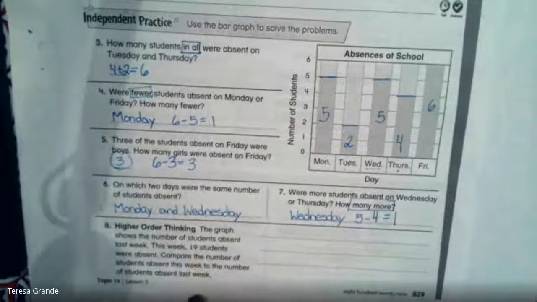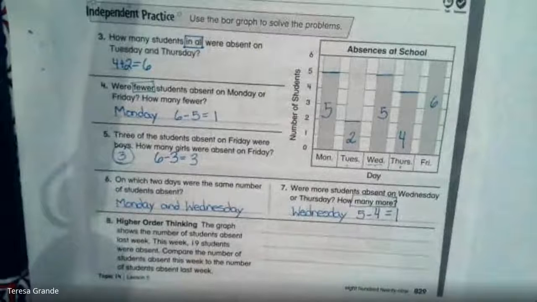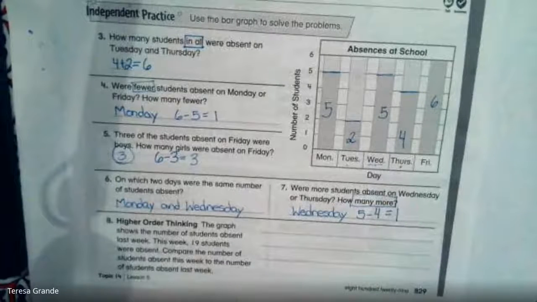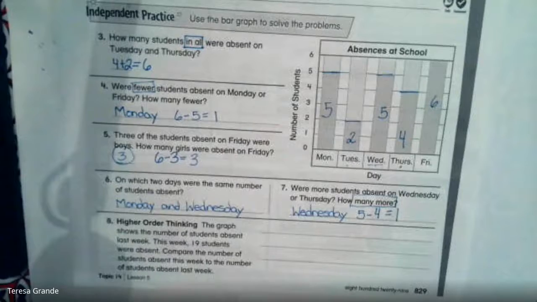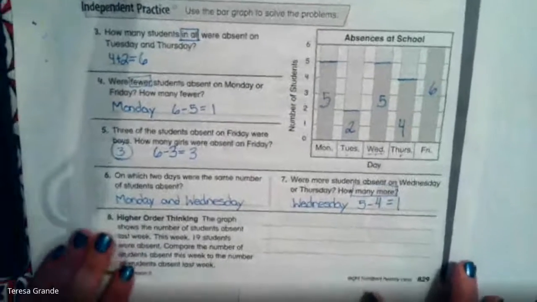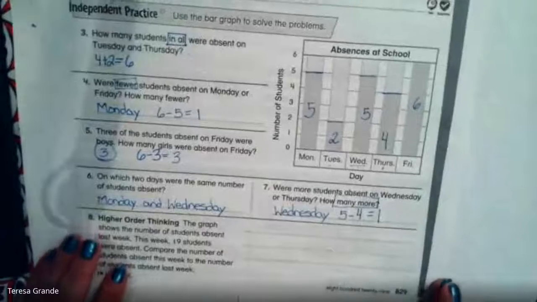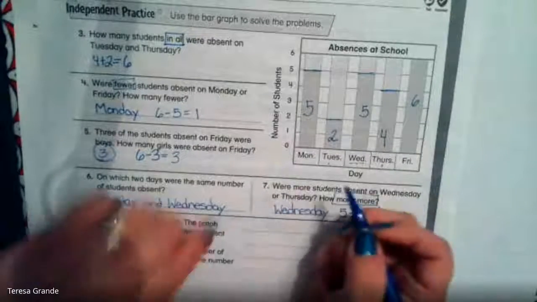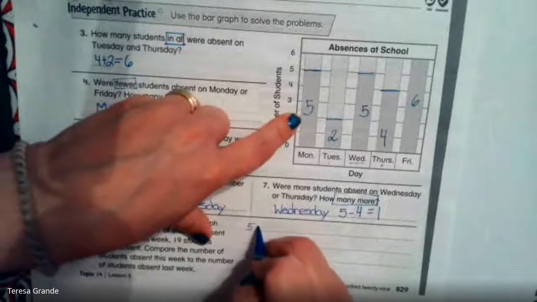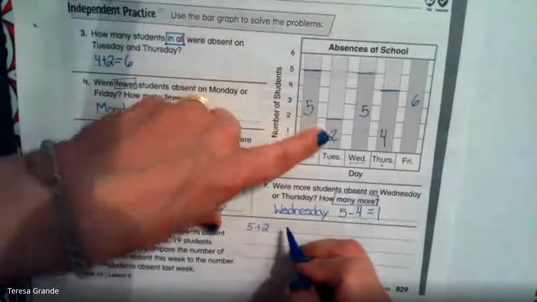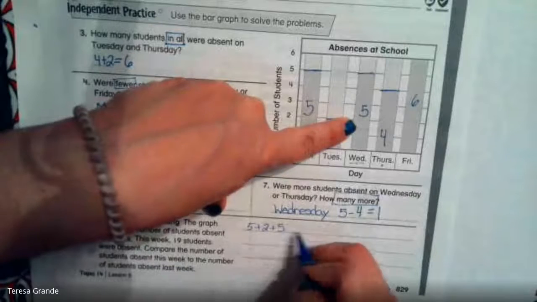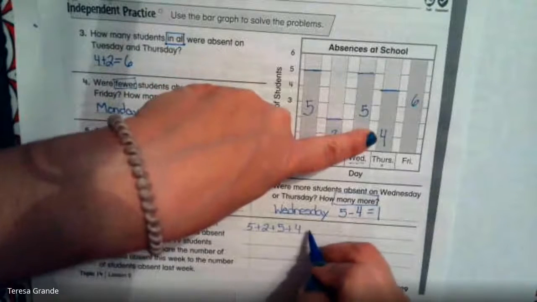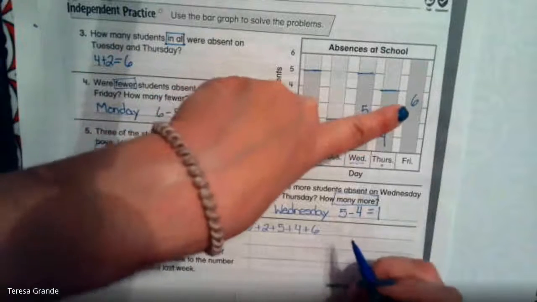Let's take a look at this one. The graph shows the number of students absent last week. This week, 19 students were absent. Compare the number of students absent this week to the number of students absent last week. So the first thing we have to do is add all of these numbers together, okay? So let's add 5 plus 2 plus 5 plus 4 plus 6, okay?